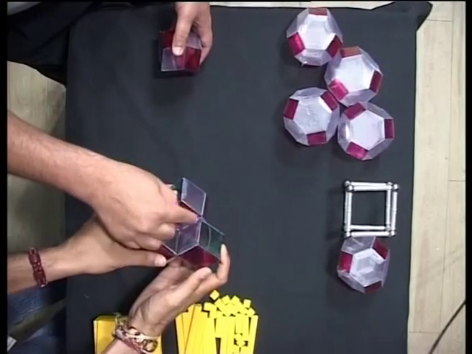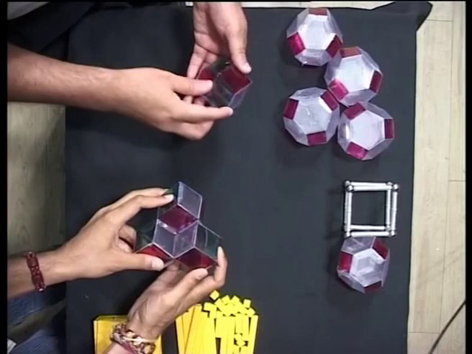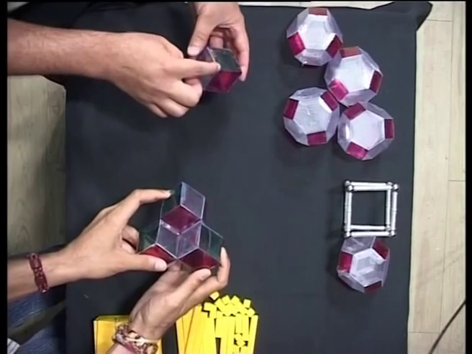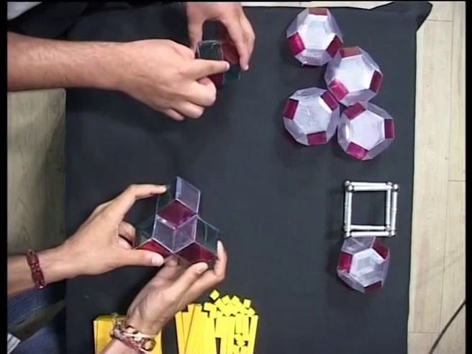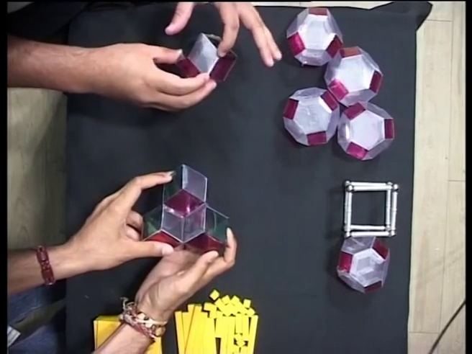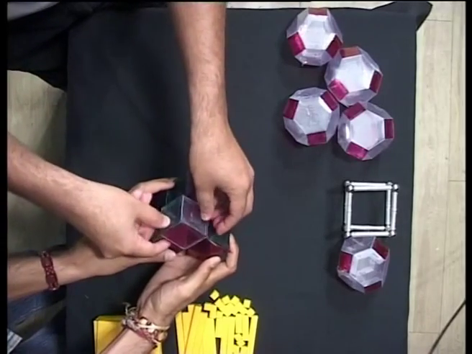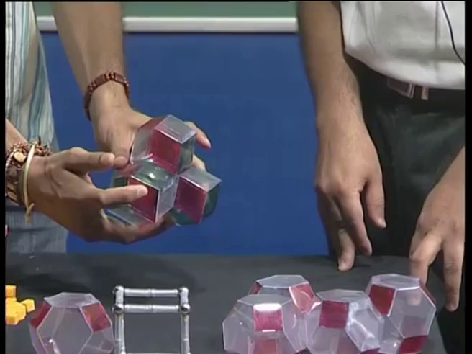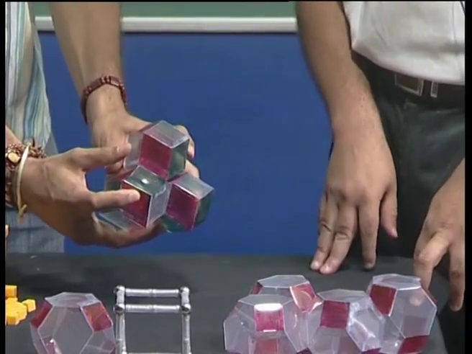Clearly, you can see that the vertex which I need to put on top of this rhombic dodecahedron has to be a 3 connected vertex and not a 4 connected vertex to make this a space filling solid. Let me take, for instance, this 3 connected vertex and put it on this to actually create a tetrahedron of these rhombic dodecahedra, which is a space filling structure.